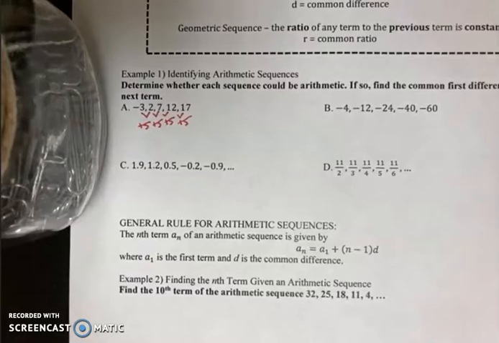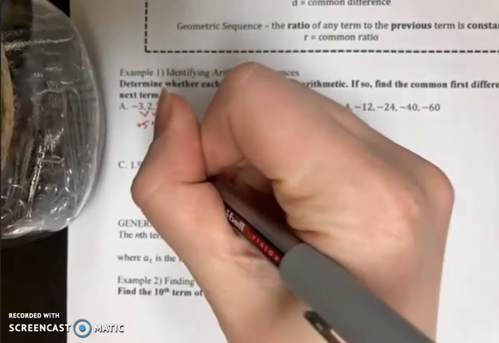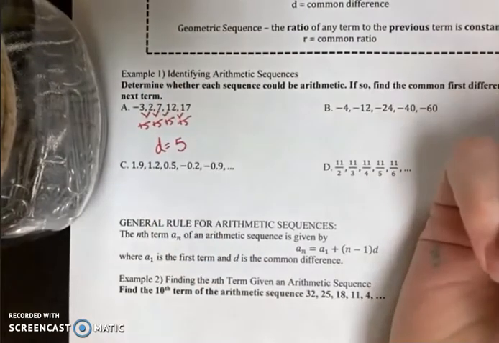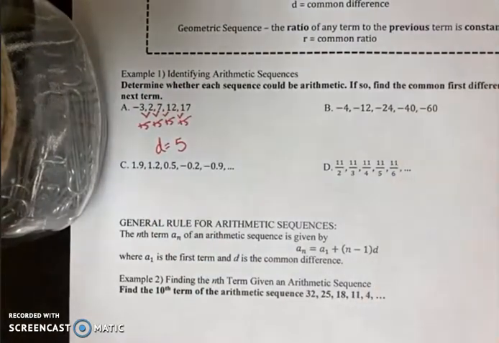So you're not looking for a pattern like adding 2, 4, 6, 8. That's not an arithmetic sequence. It must have a common difference every single time. So this one does have a difference of a positive 5 because we're adding 5. And if I were subtracting the same number every time, it would have been a negative.